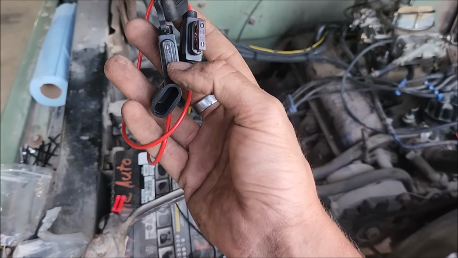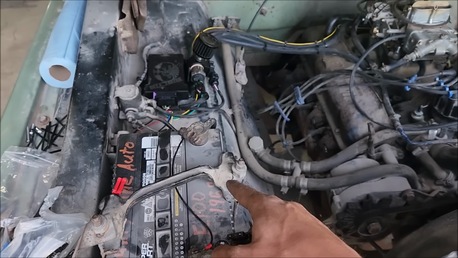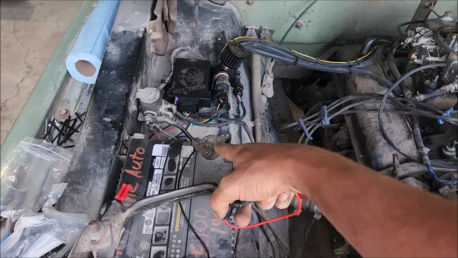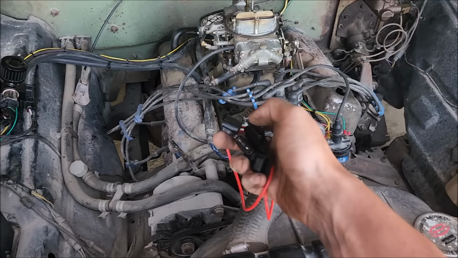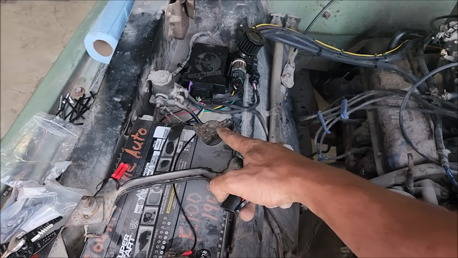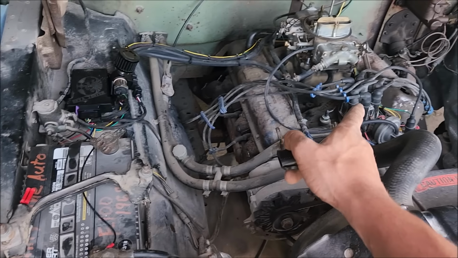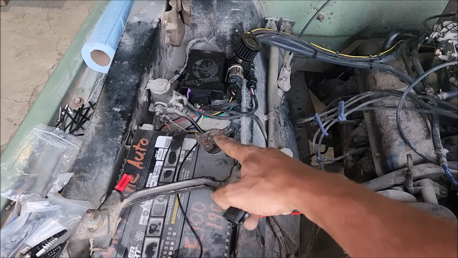Now, one new thing we added to the kit were these fuses. There's a 2 amp fuse and a 7.5 amp fuse. Now the 7.5 amp fuse should go to your battery tap, and the 2 amp fuse should go to your ignition coil. Now where you would place these is as close to the power source as possible.